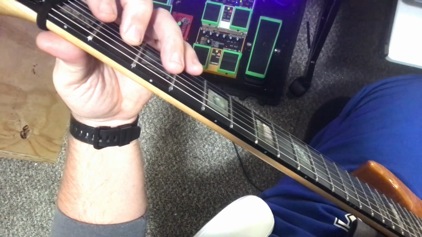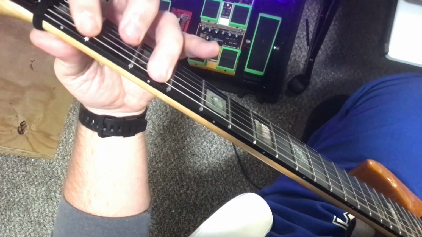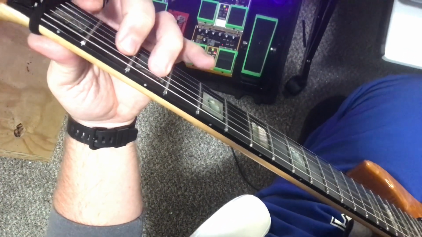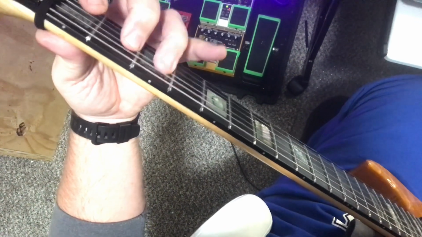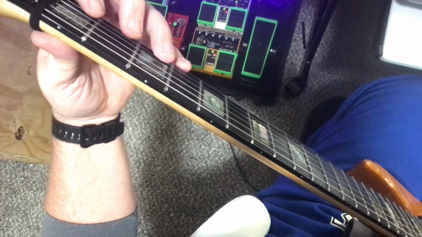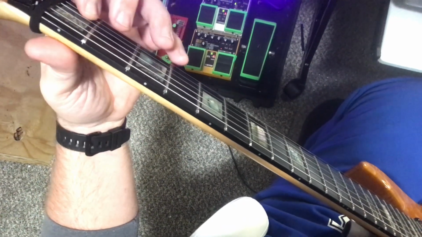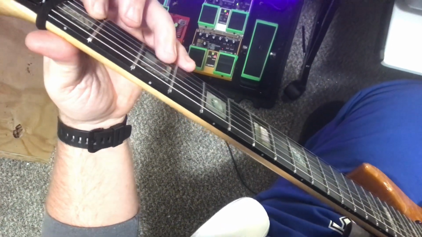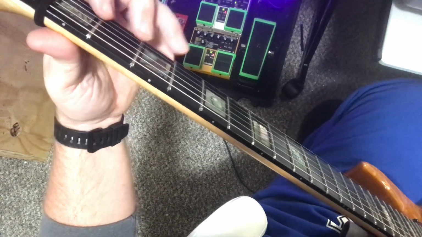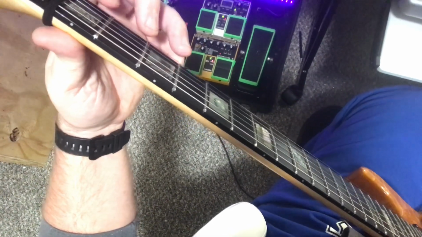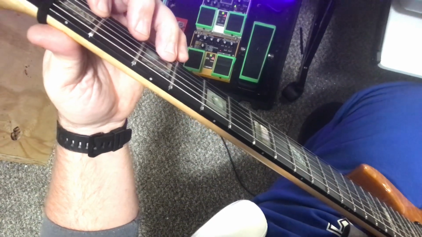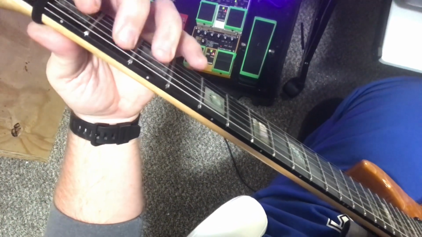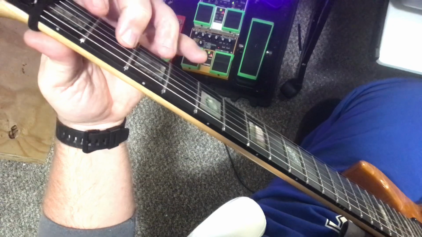Then play all the notes on all the strings: E, F, G, A, B, C, D, E, F, G, A. The 2nd string is open B, 1st fret C, 3rd fret D. So B, C, D. All the strings: E, F, G, A, B, C, D, E, F, G, A, B, C, D.